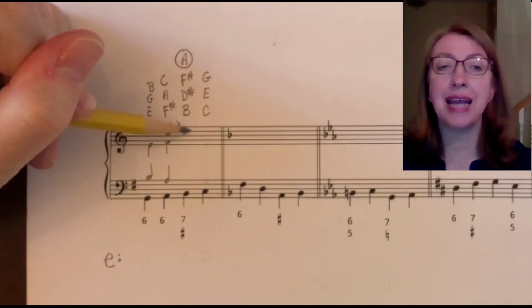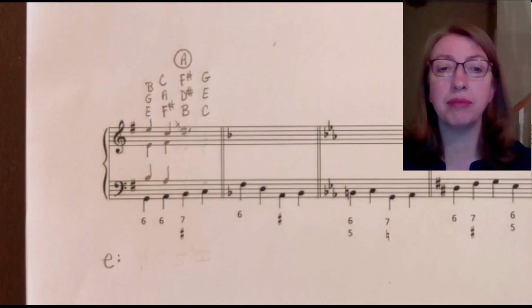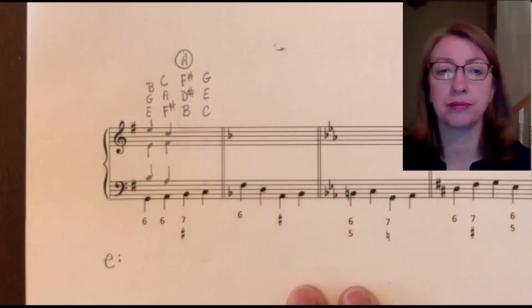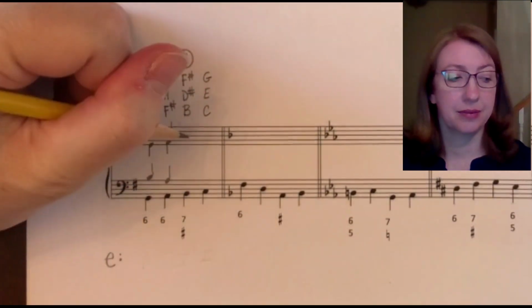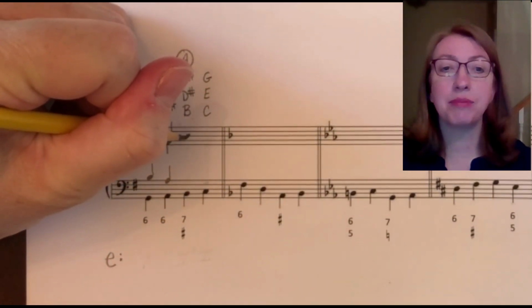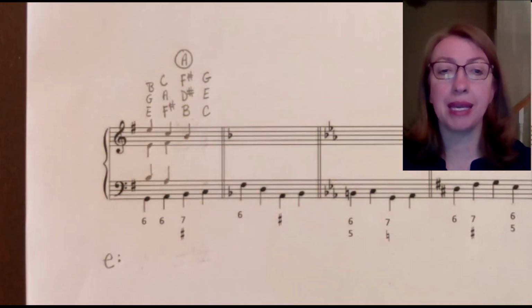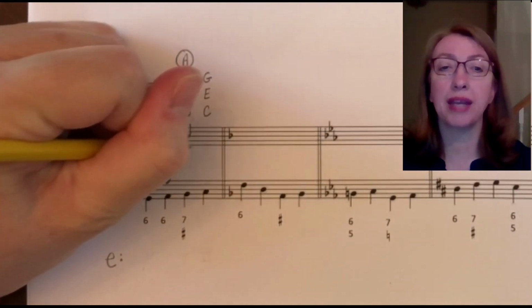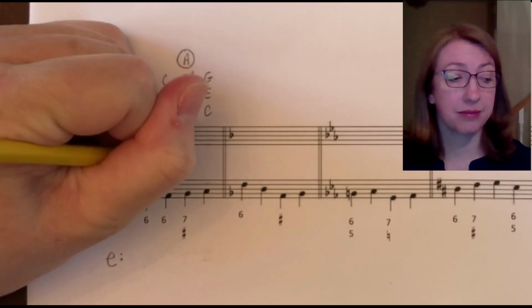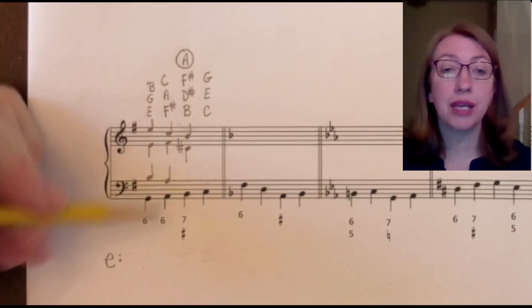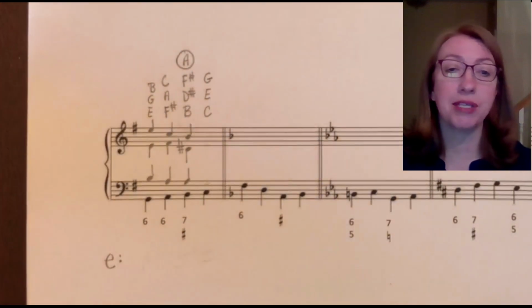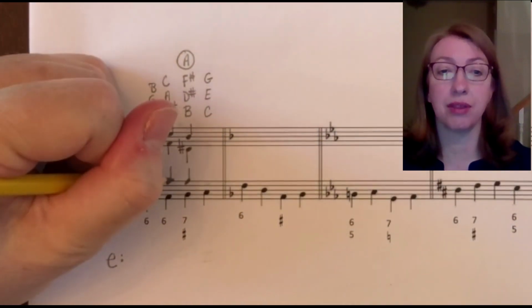Remember that that C natural in the soprano cannot move up to D sharp. That would be an augmented second and a voice leading error. Instead, I'll simply move my soprano down to the pitch B. And since I have doubled a note in the 7th chord, I know I'm going to have to omit the 5th. My alto can move down to the leading tone D sharp. My tenor can maintain its common tone A for the chordal 7th.